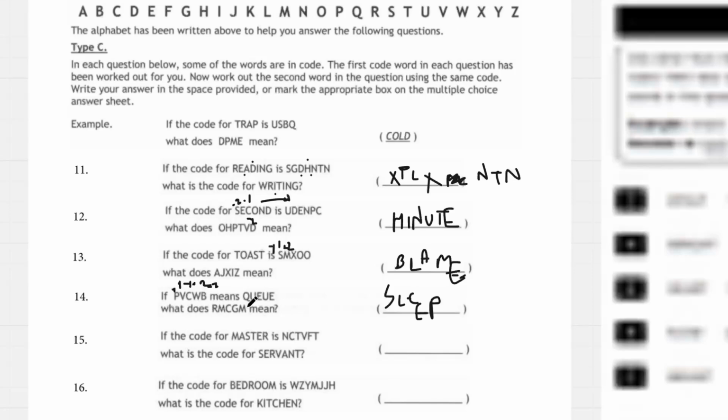Then we get sleep. 15, M to N, or yeah, we're going from word to code. M to N is +1. And then A to C is +2. And then S to T is +1. T to V is +2. +1, +2, +1, +2.